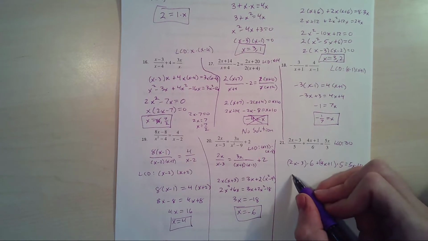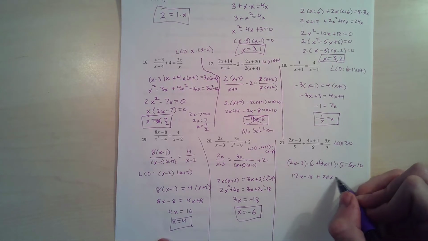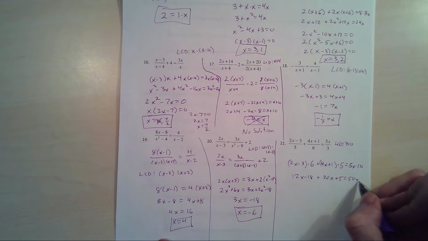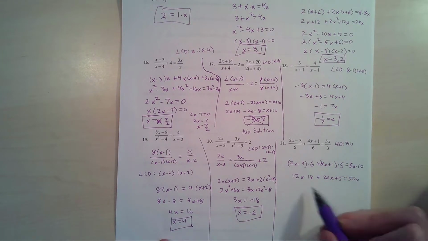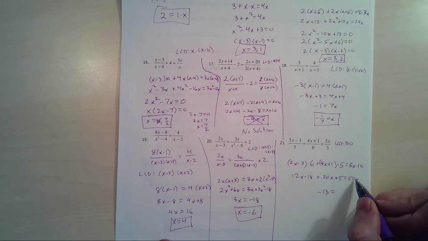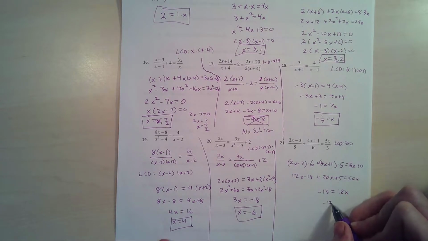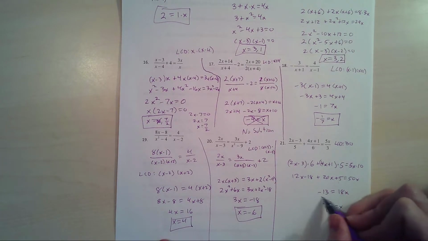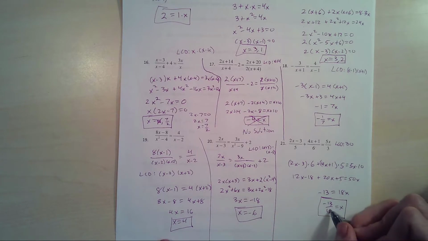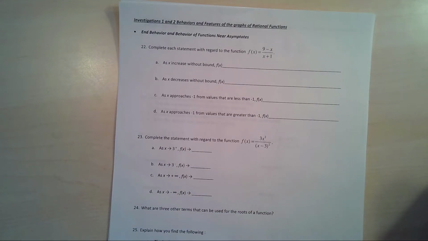Just got to solve. 12x minus 18 plus 20x plus 5 equals 50x. So negative 18 and 5 is negative 13. 50x minus 32x is 18x. Negative 13 over 18 equals x. I'm virtually certain we did that one in class, but whatever. All right, moving on. Oh, we have the big review section, end behavior.